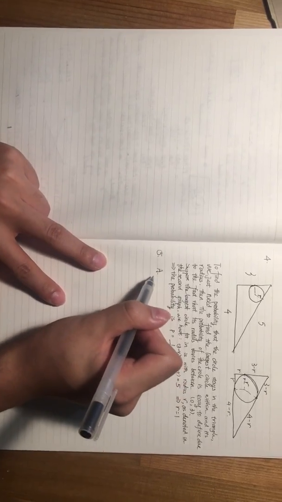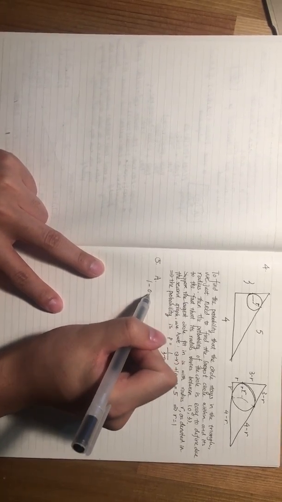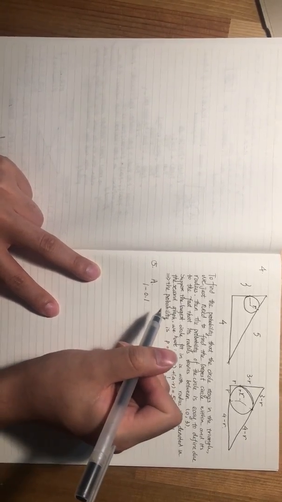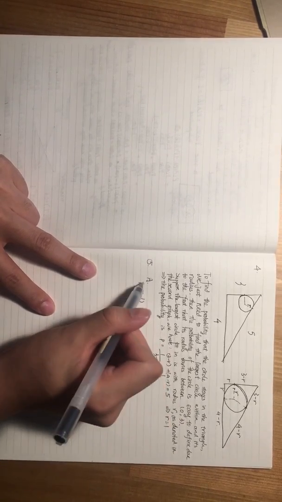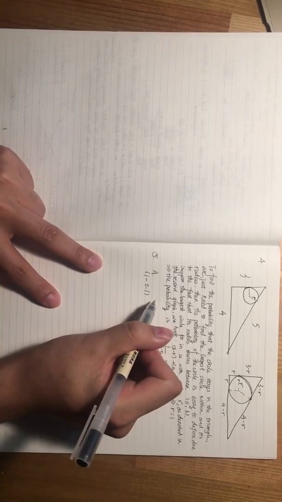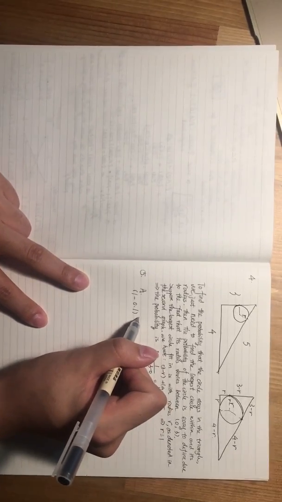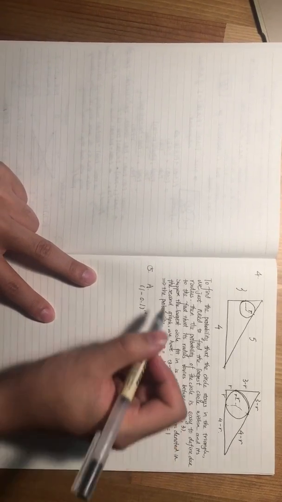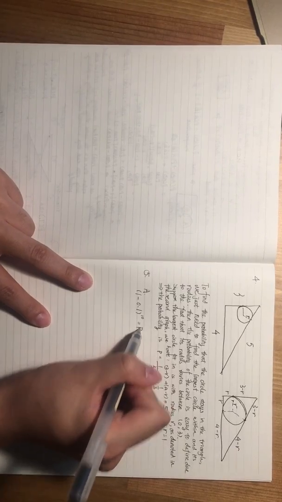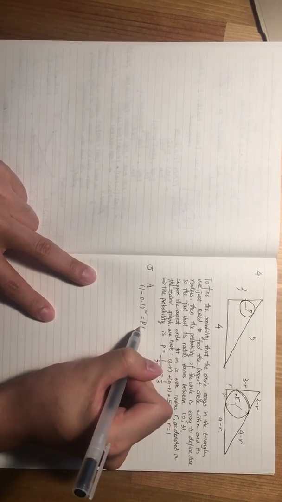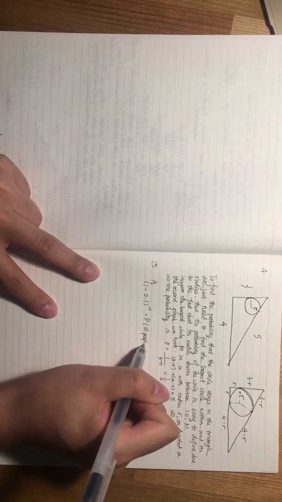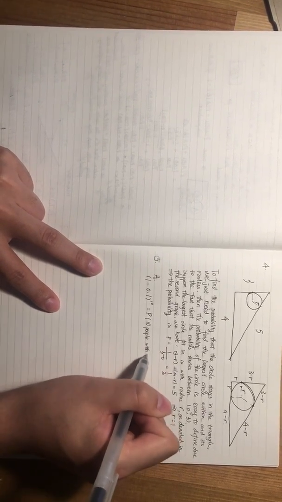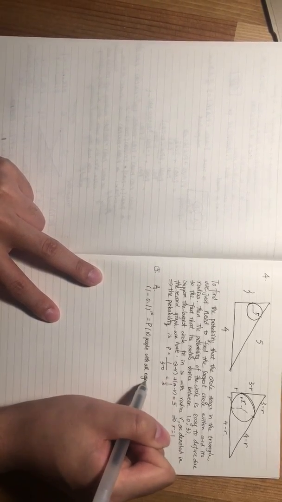So it should be (1 minus 0.1), where 0.1 is the probability of a positive test result, to the power of 10. We can denote this as the probability of 10 people with all negative results.